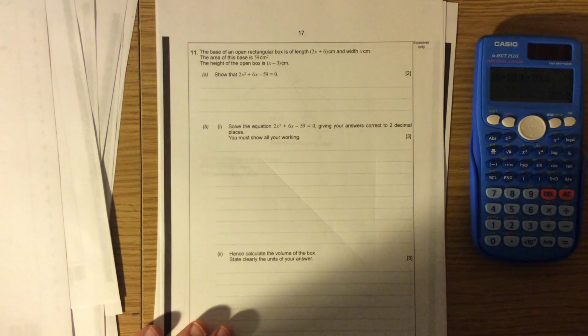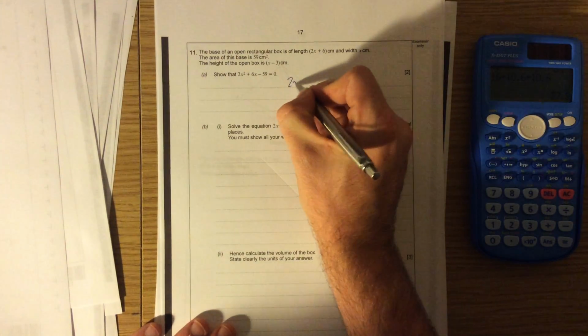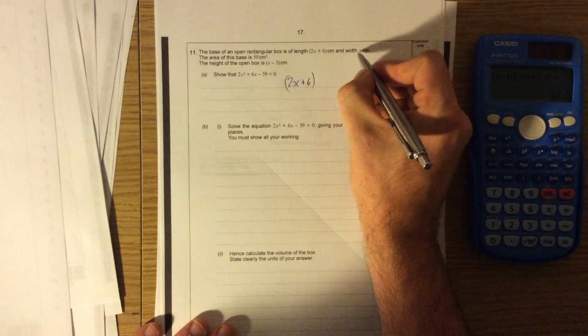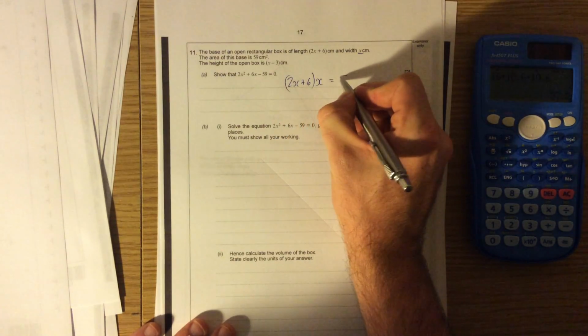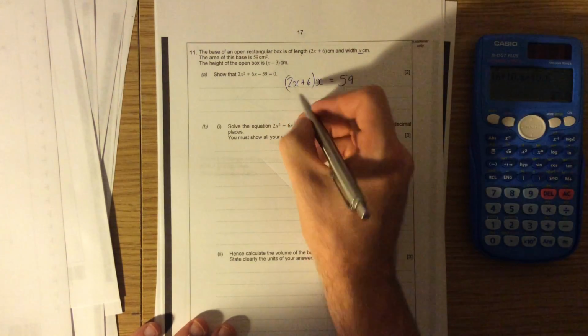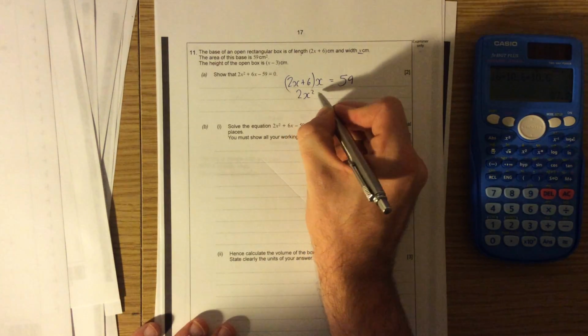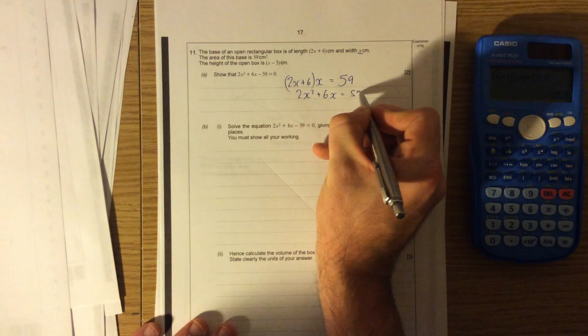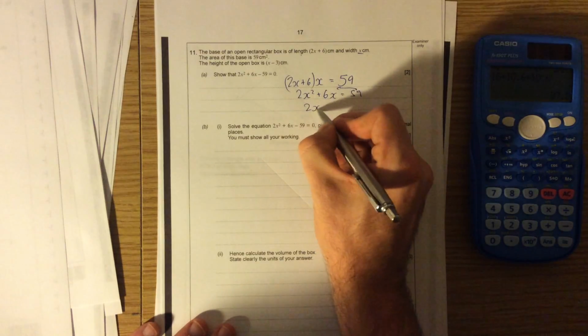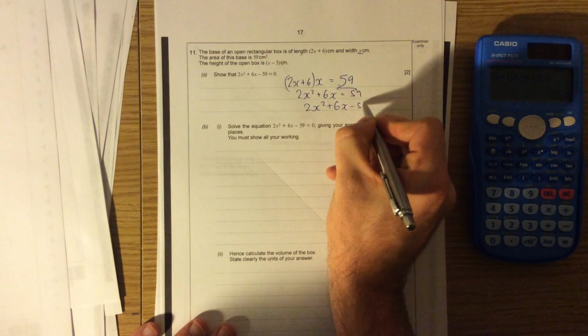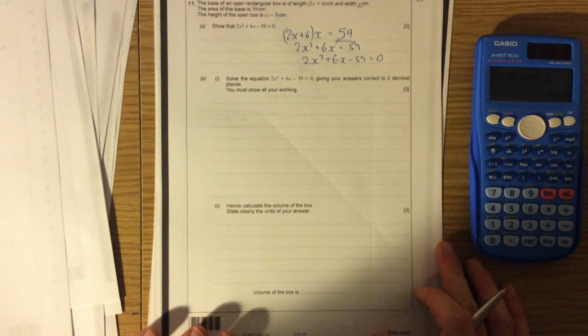Show that the base is equal to that. So the base is 2x plus 6 times by x, and it tells us that that's equal to 59 because it's the length times the width. Expand this bracket, 2x squared plus 6x equals 59. Take the 59 over, 2x squared plus 6x minus 59 equals 0.